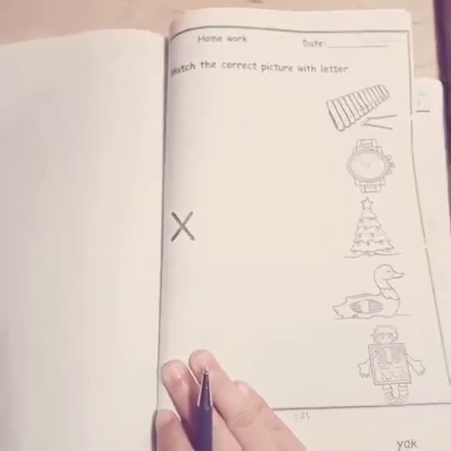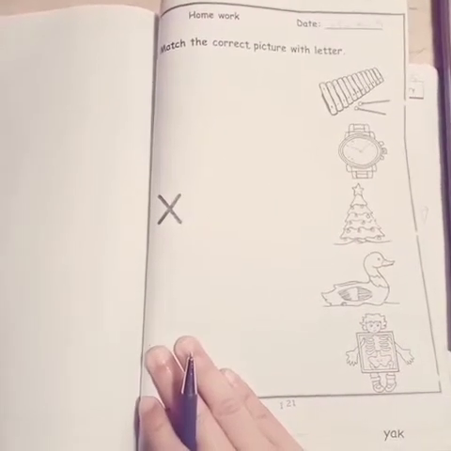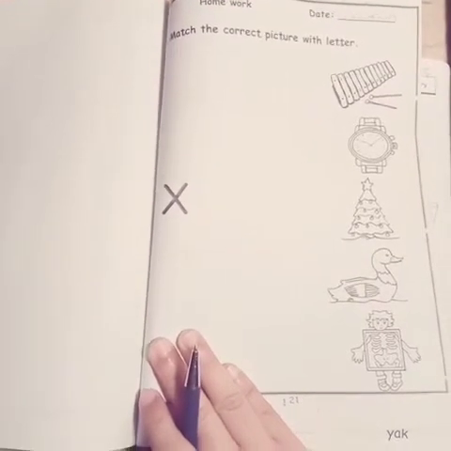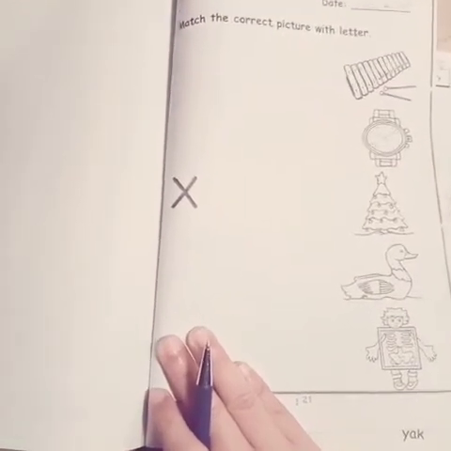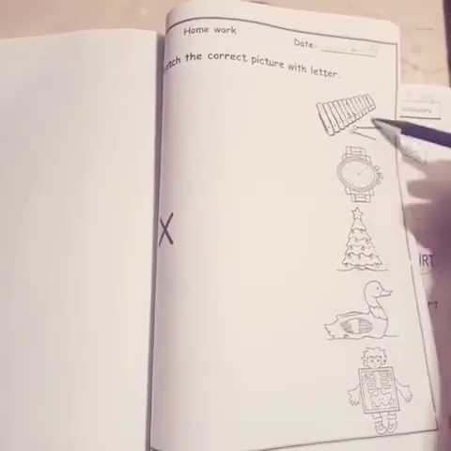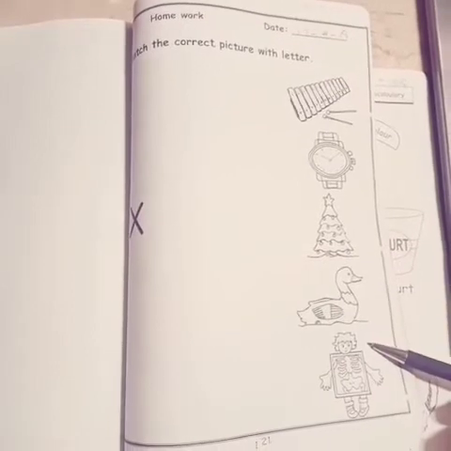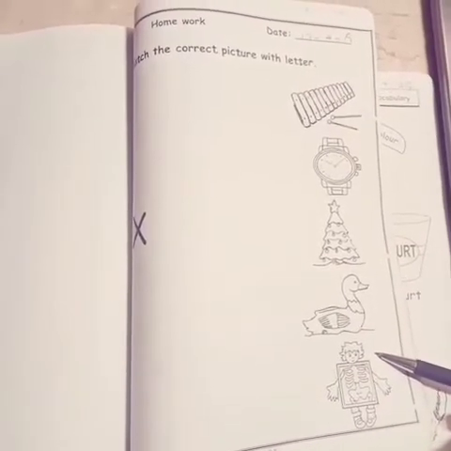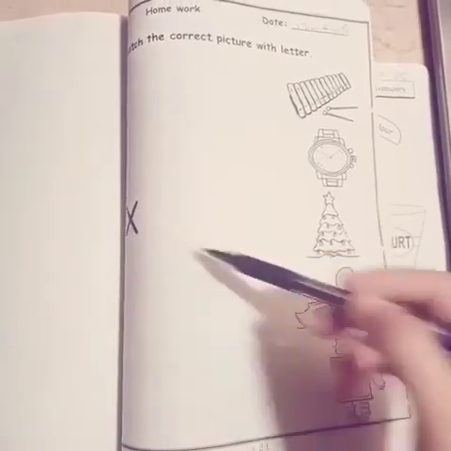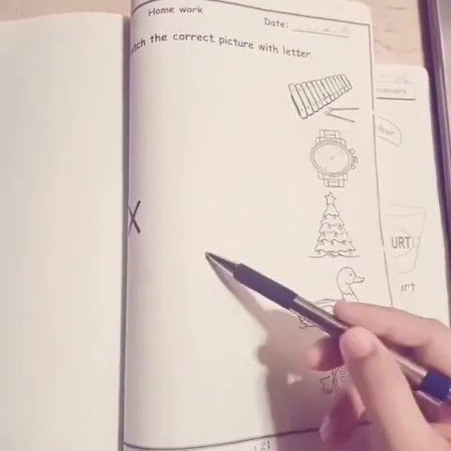Okay, on this page 121, you have to match the correct picture with the letter. For example, first you will see all these pictures, you will identify them, and then the picture that is related to this letter, you will match like this.